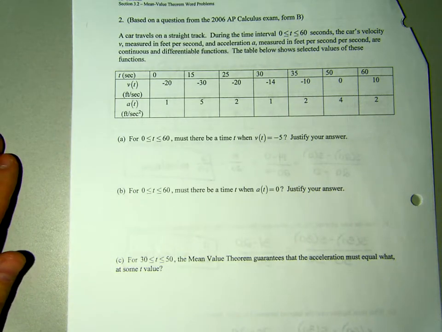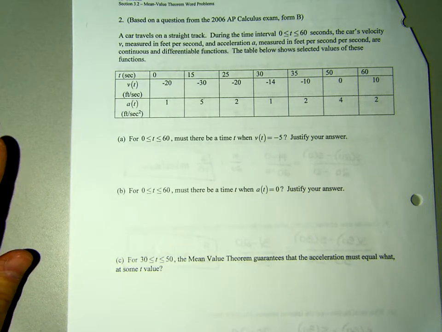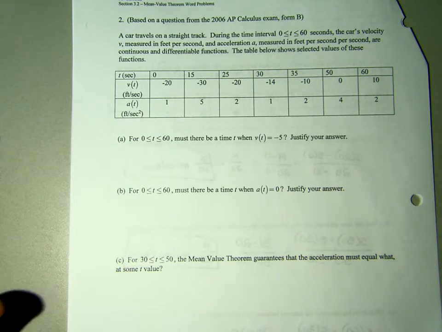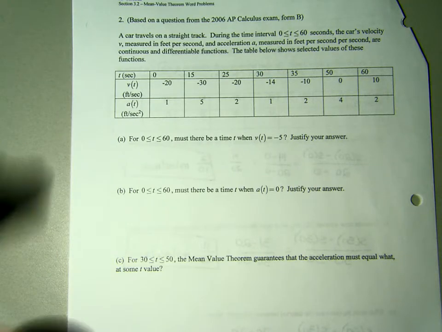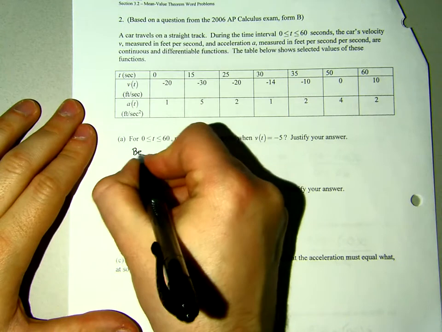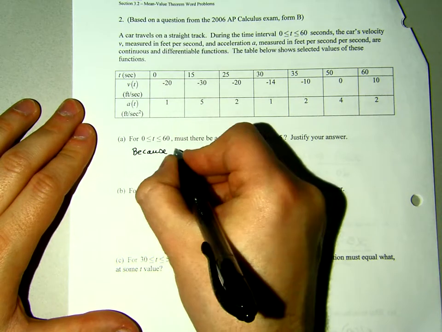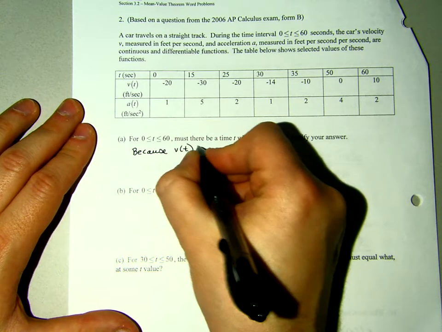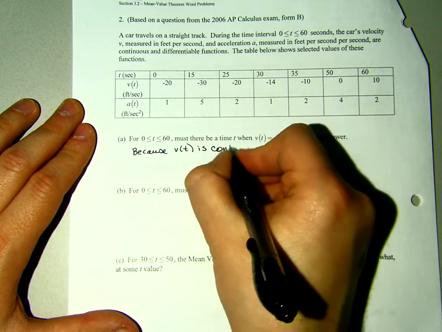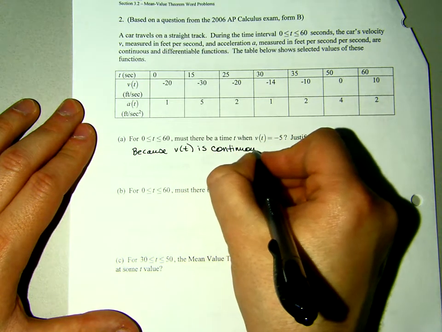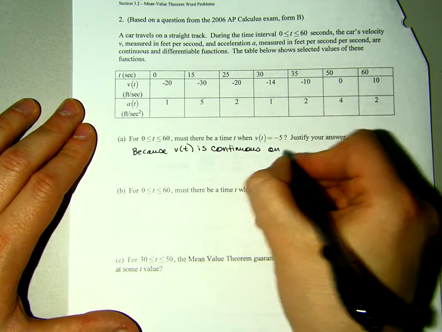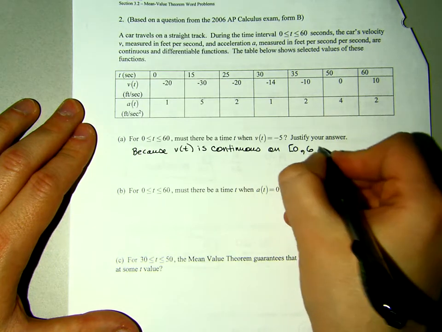Do we know if the velocity is continuous? Why? It told you. If it didn't say that, we wouldn't really be able to guarantee that somewhere the velocity is -5. So I do need to make sure I reference that, because v of t is continuous on the interval between 0 and 60.